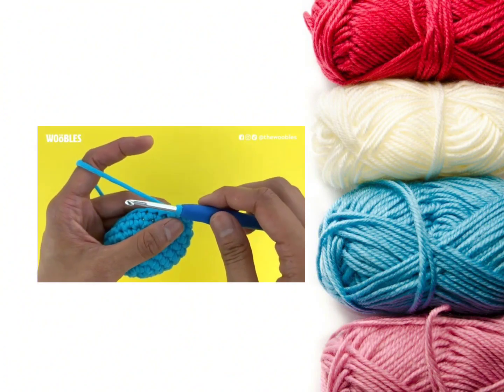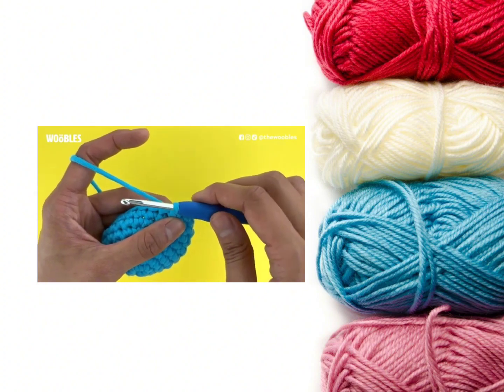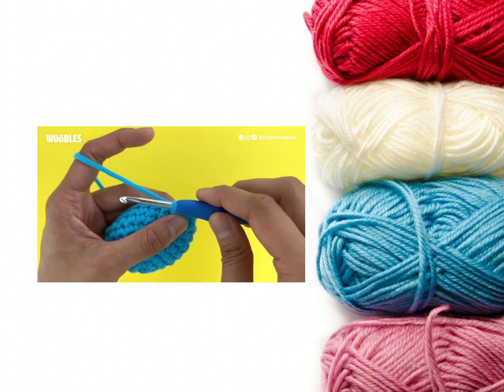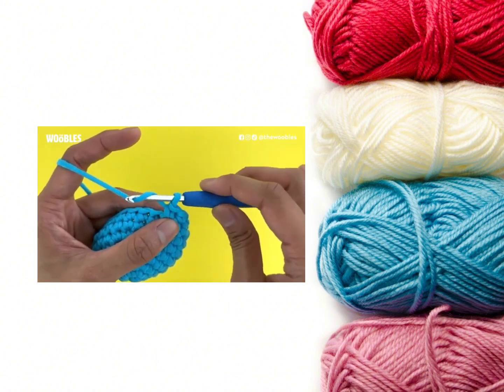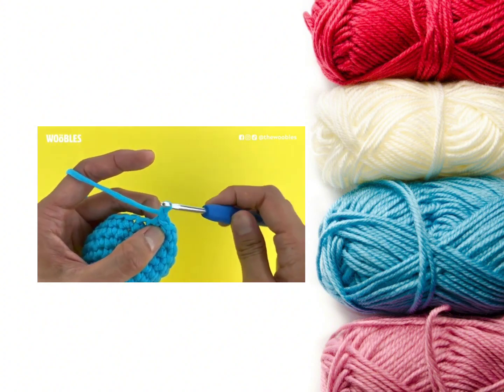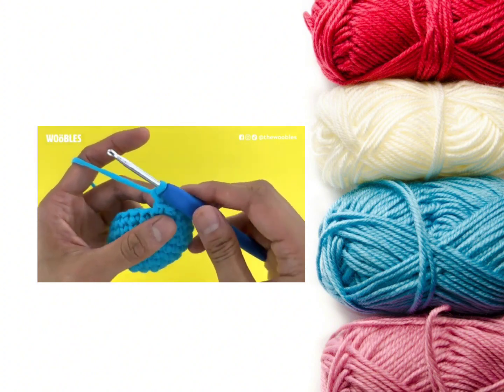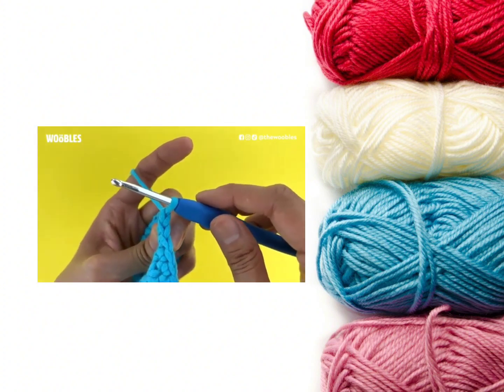Chain stitch. Hold your hook so that it's in front of the working yarn and the tip of your hook is facing you. Do a yarn over, which means bringing your hook below and behind the working yarn. Now pull that yarn through the one loop that's on your hook. So you should have one loop left on your hook. That is a chain stitch.